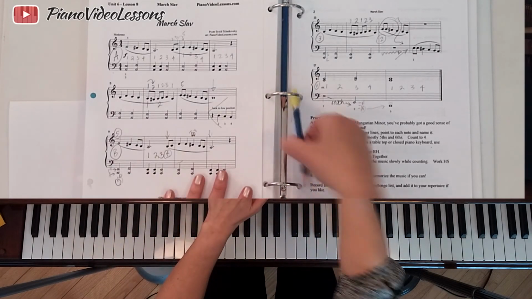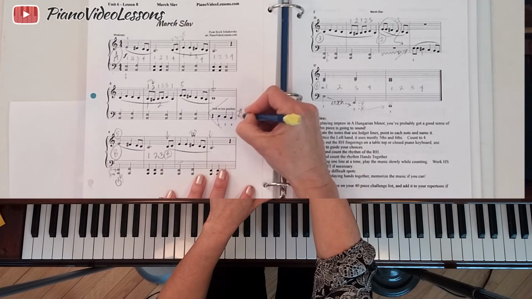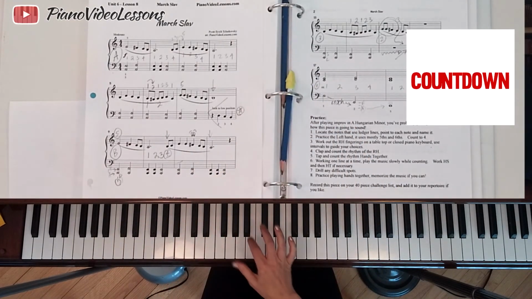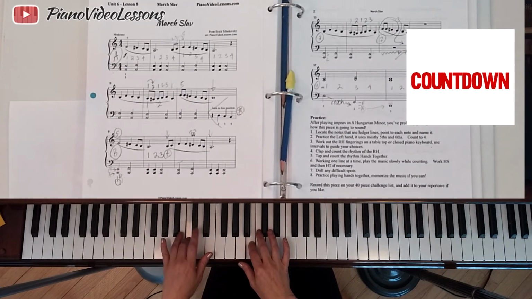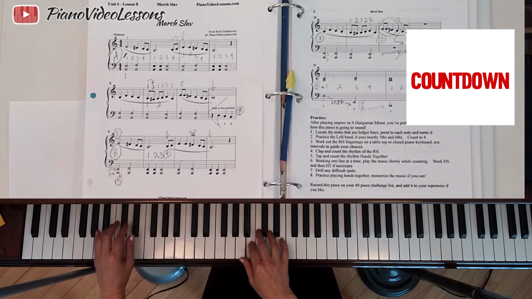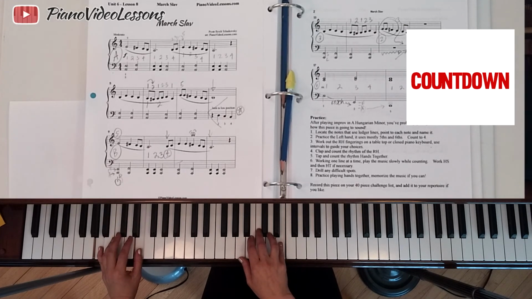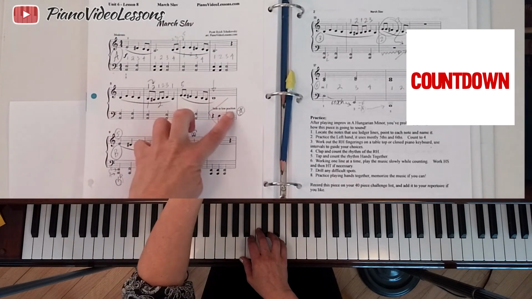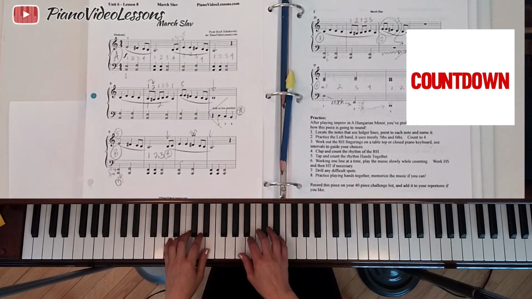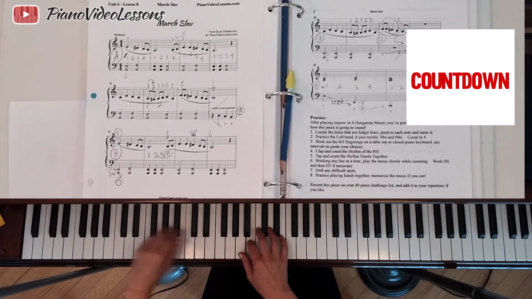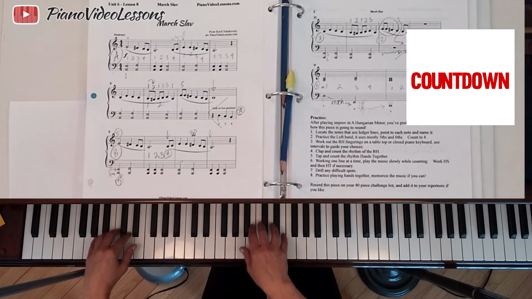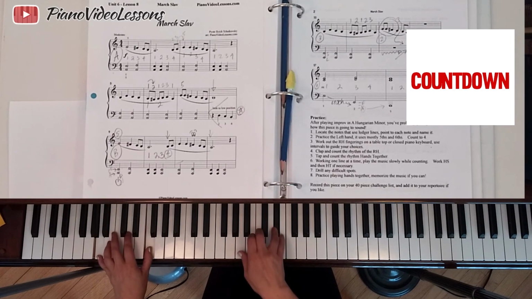Now, we might have to do something here, a little practice technique called countdown, where we'll play like this. 1, 2, 3, 4, 5. And we might play the right hand there as well. So I counted to 5, and now I'm going to play it again. I'm only going to count to 4. So I'll go 1, 2, 3, 4. So that gave me time to get set up.